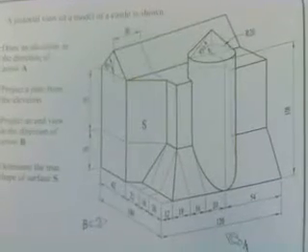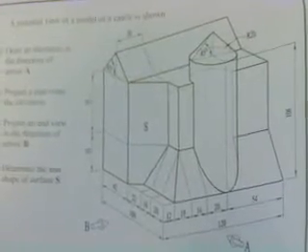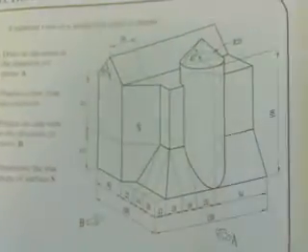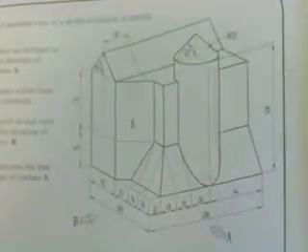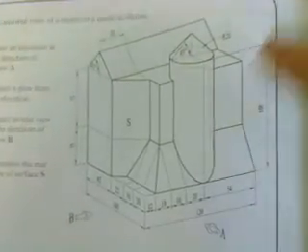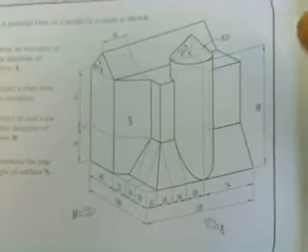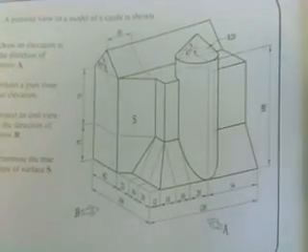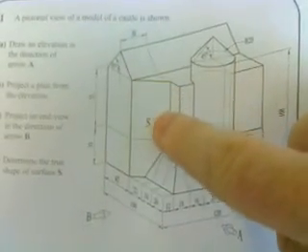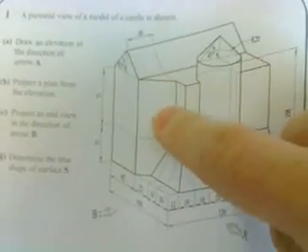A really common question asked in Junior Cert is to draw the true shape of a surface, usually called S, in an auxiliary view. Now, in previous years they've asked you to draw an auxiliary plan of the whole object, or an auxiliary elevation of the whole thing, to show what's called the true shape of S. But in recent years they've just been asking for a projection to show the true shape of that surface.